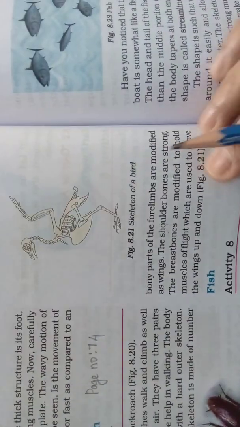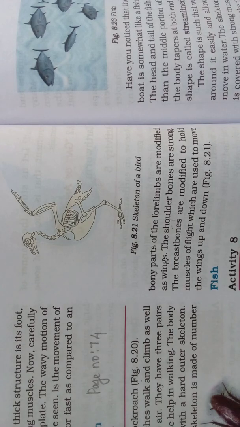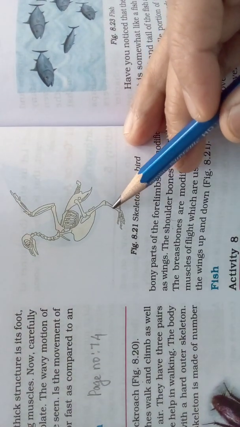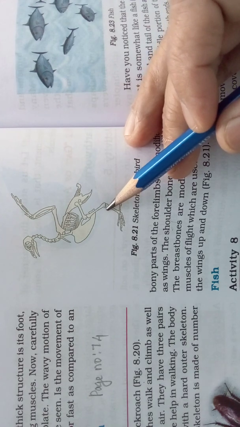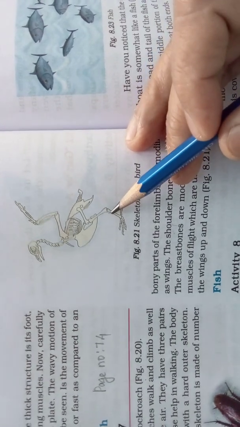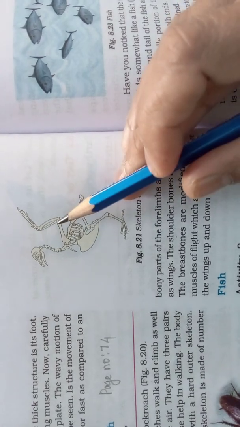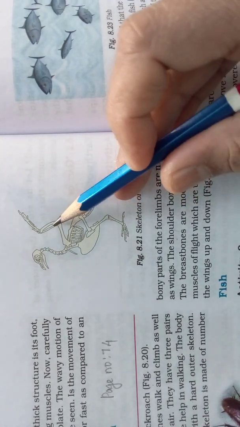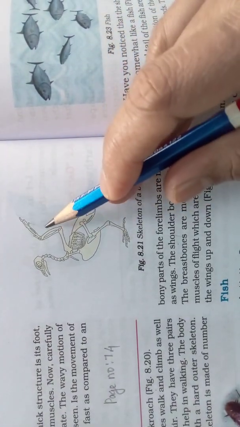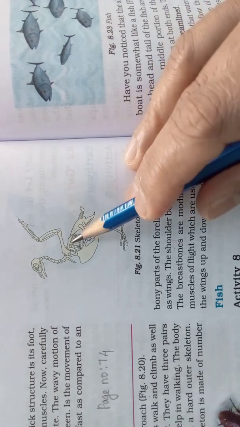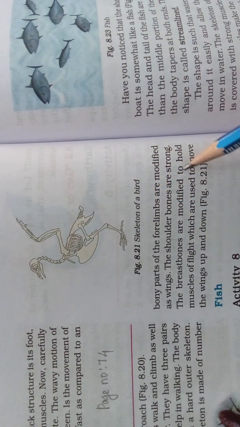See the picture of the skeleton of a bird. This is the skeleton of a bird. This is the hind limb. That means the back limbs are what? Typical for walking and perching. Perching means it can hold the prey. And the forelimbs, that means the front limbs, are modified as wings in birds. These are all the what? Wings. The shoulder bones are strong.